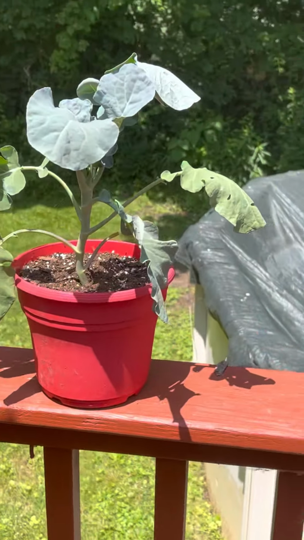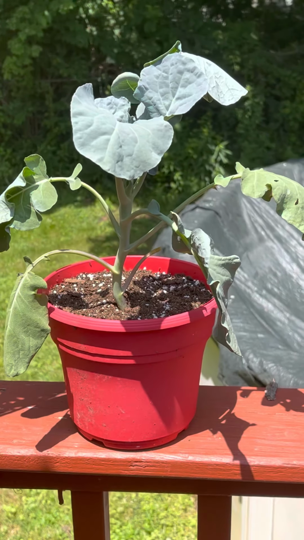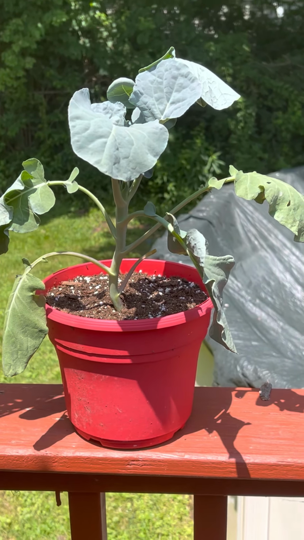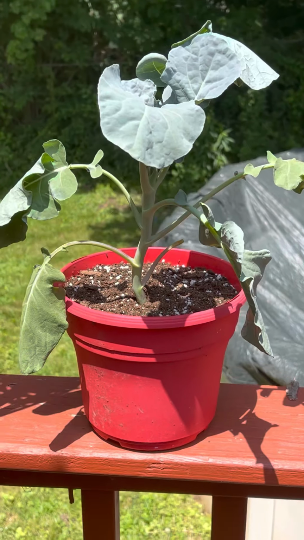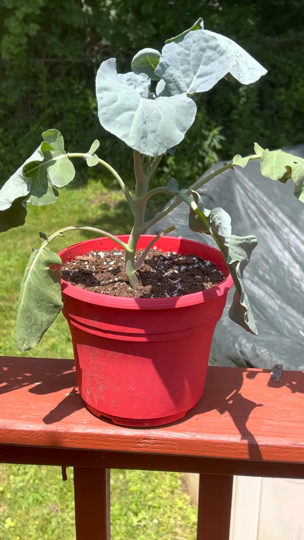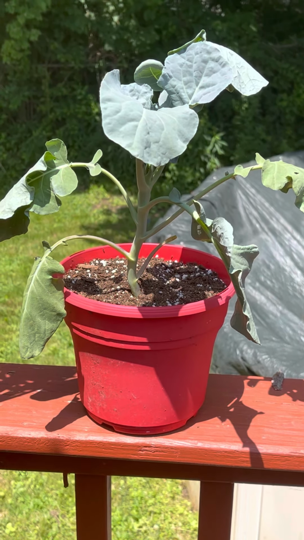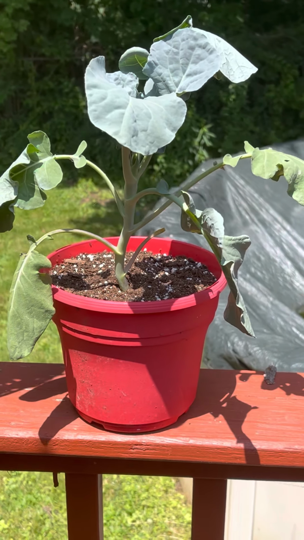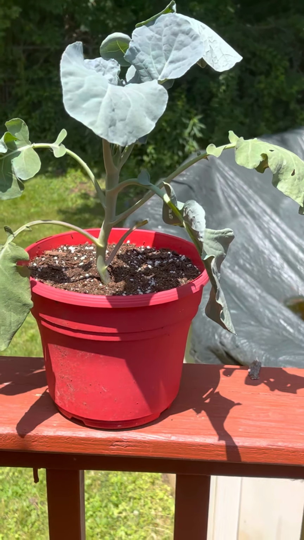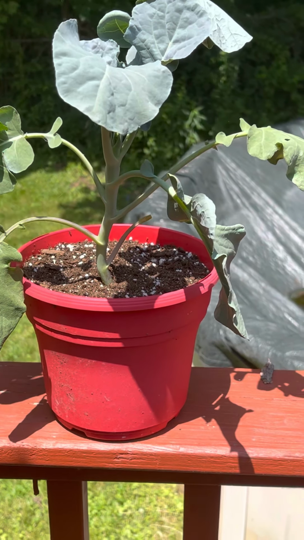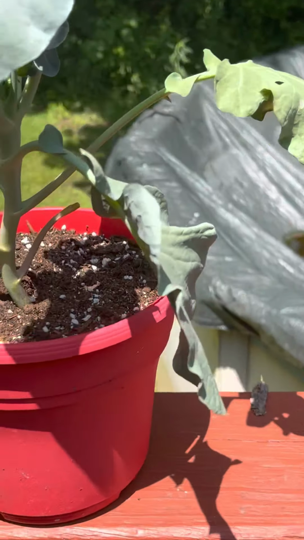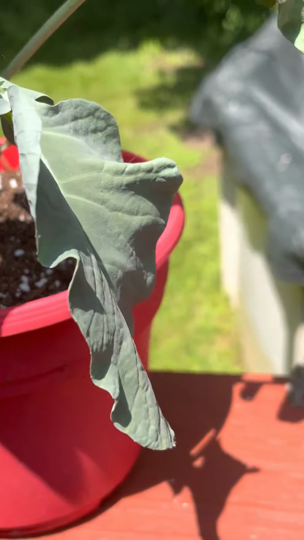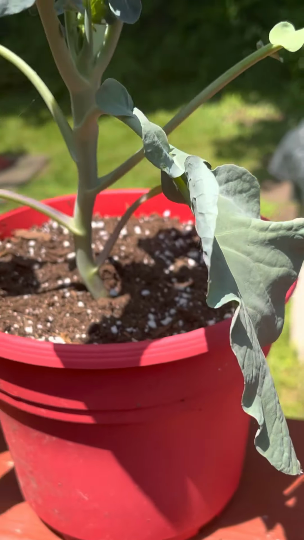First thing I want to show you are these greens. This is a broccoli plant, and it's a baby. It's very newly planted. Obviously it needs a little water, and you can tell that by the droopy way that some of the leaves look.